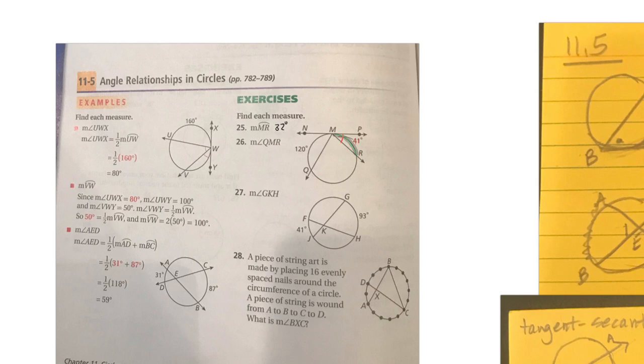Problem number 26. Now we want the measure of QMR, and that's an angle. So we want this, right? Well, we already know that this blue arc measure is 120. We already know that this green arc measure is 82.